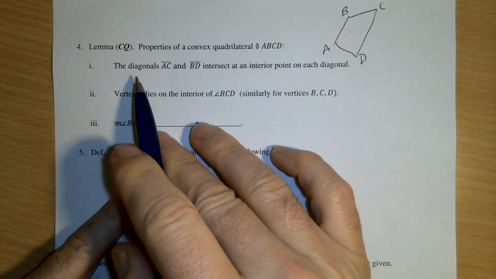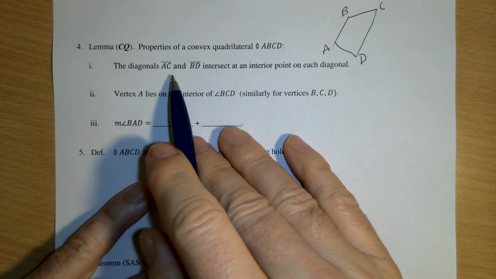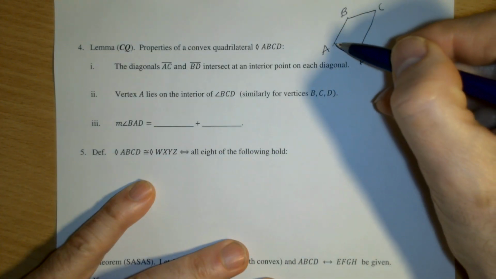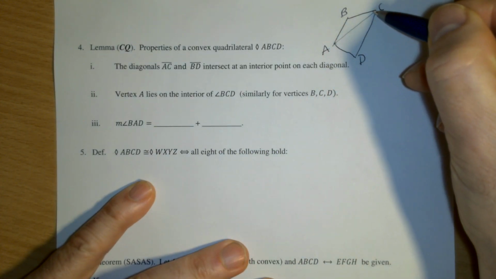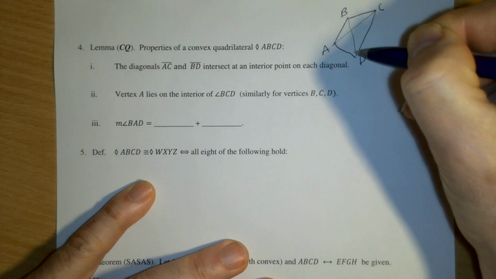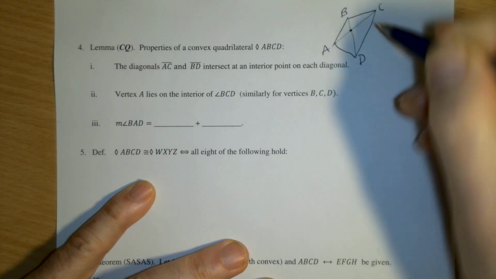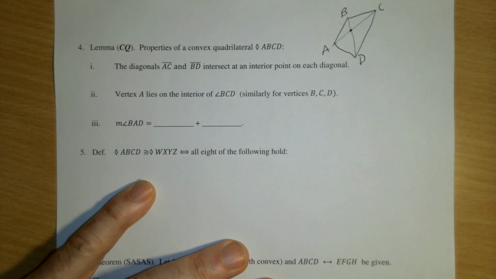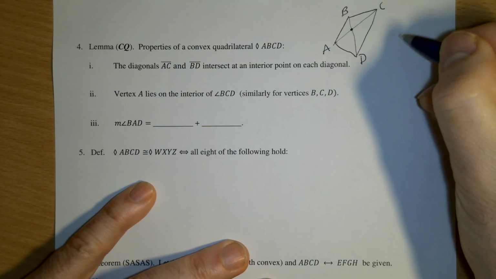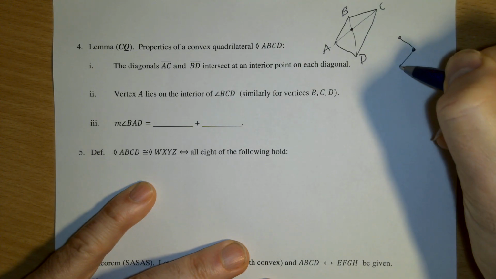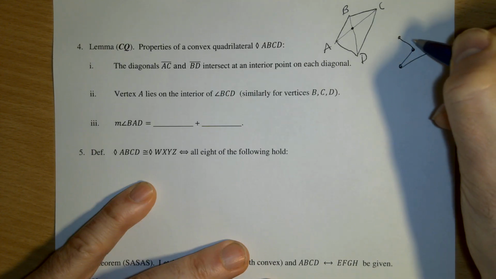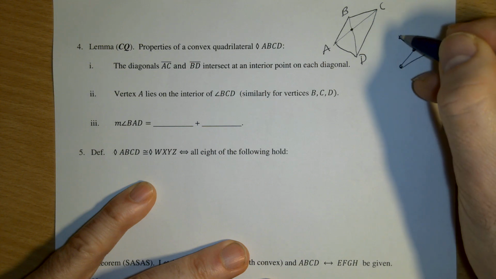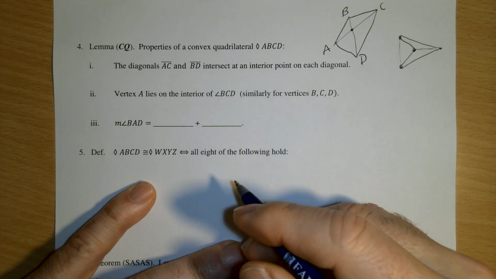Okay, well, as we saw before in the previous video, the diagonals intersect at an interior point on each diagonal. So if you draw the two diagonals, that intersection is on an interior point of each one of these two segments, each one of the two diagonals. You could see if it were a non-convex quadrilateral like this, then the diagonals would not even intersect.